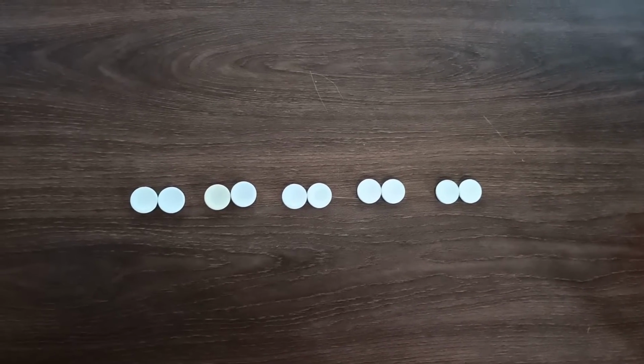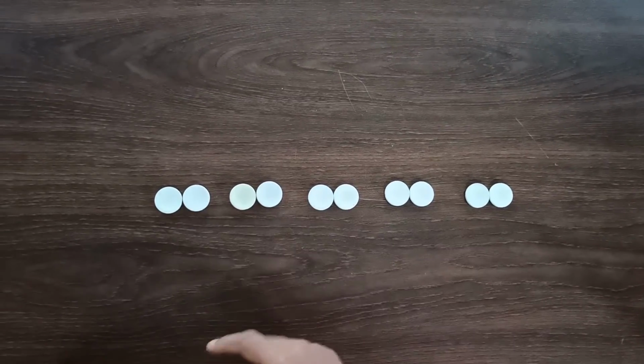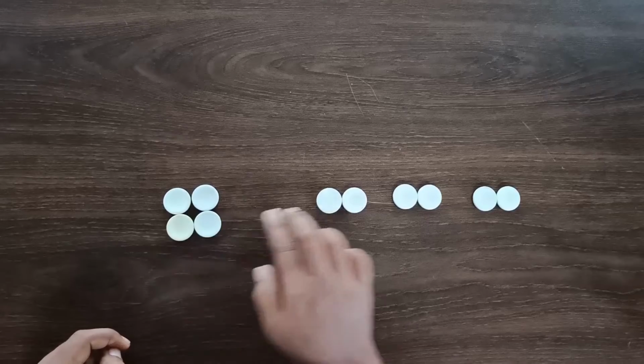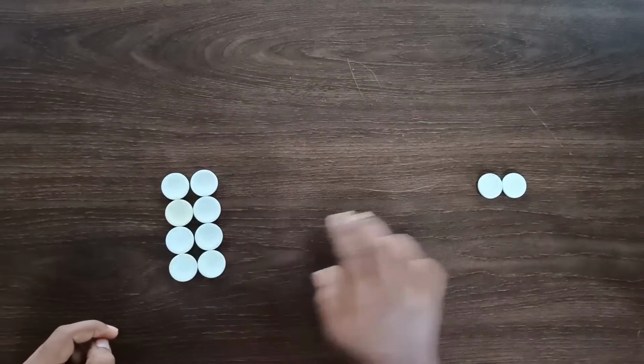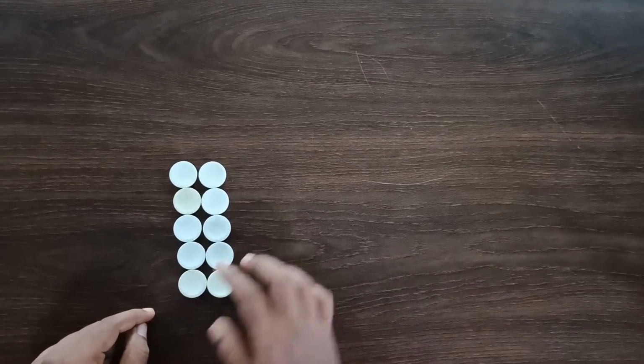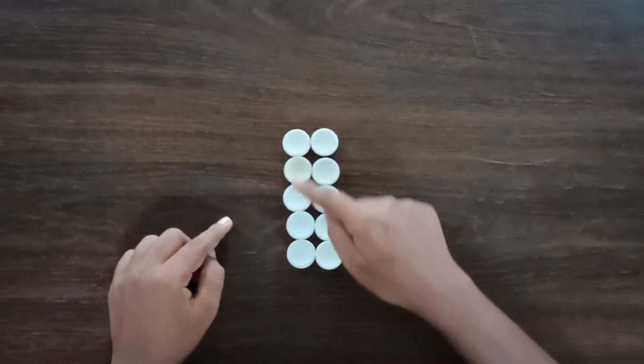Multiplication is also the area. Let's say I have 2 as the breadth and 5 as the length. I'm just placing these coins. So that's 2 into 5, which is 10, and that's the area.